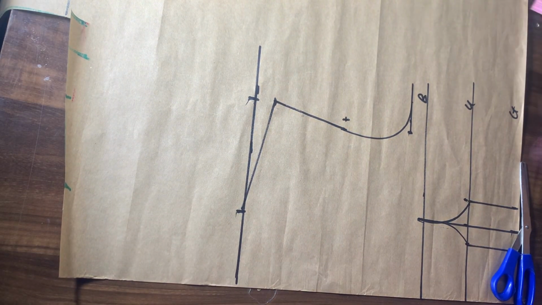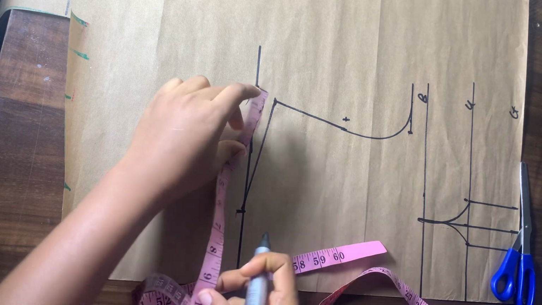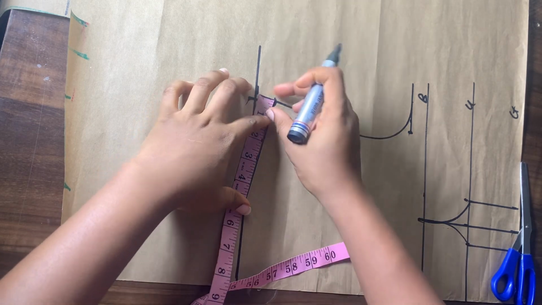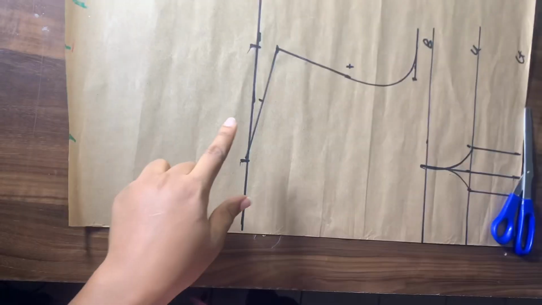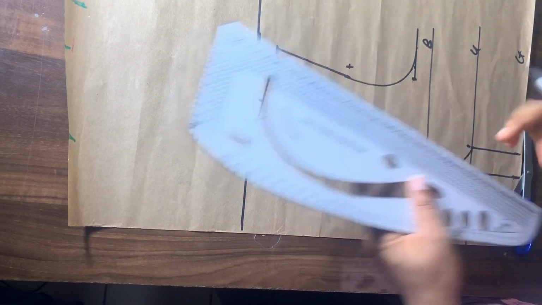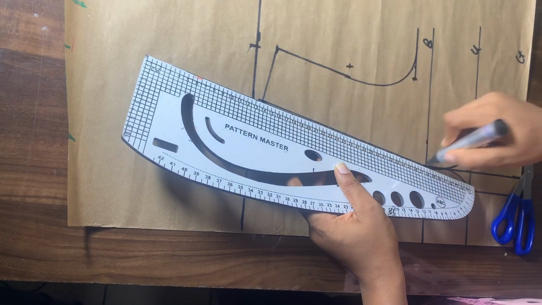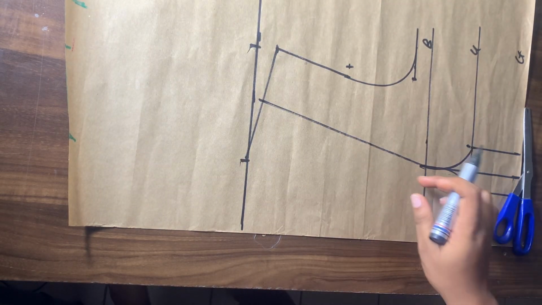So now, the next thing to do is we're going to divide our shoulder slope into 2 to get the midpoint. Having done that, now I'll connect to my bust line. And this is what I have.